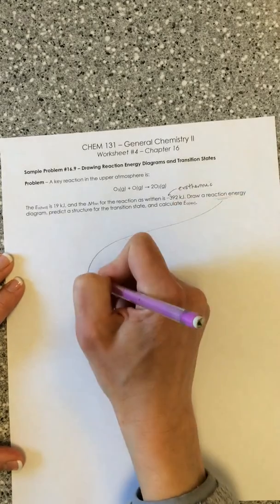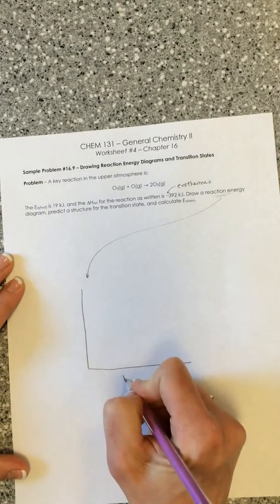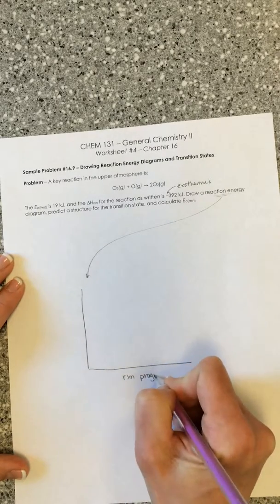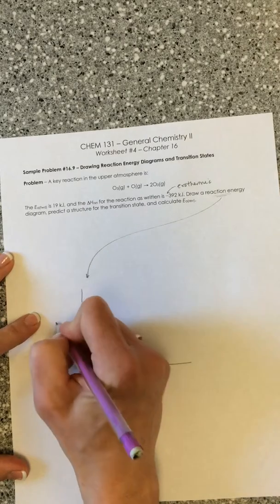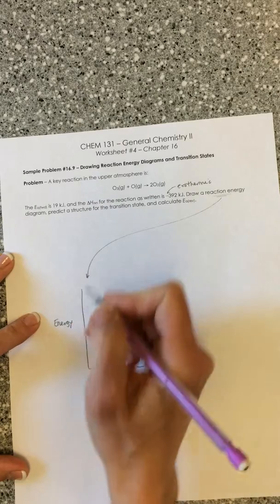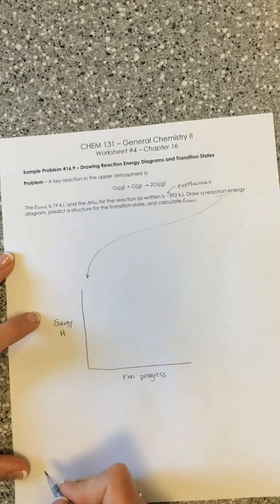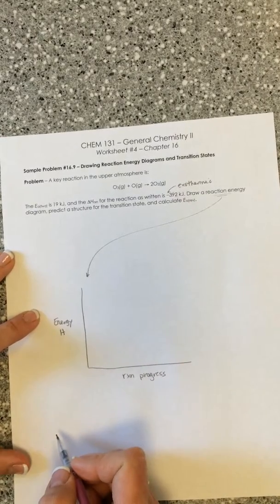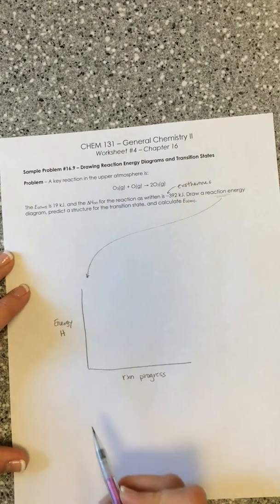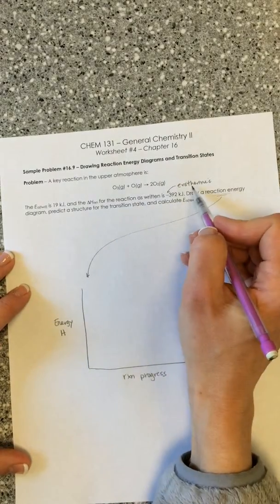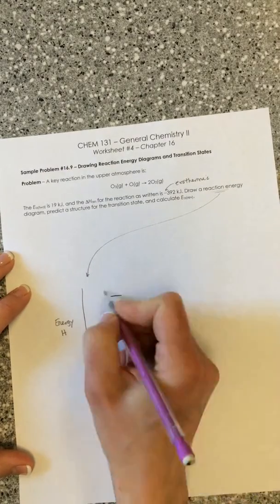When we're asked to draw a reaction energy diagram, what you need to draw is a plot that shows the reaction progress on the x-axis, and then we're going to have some unit of energy on the y-axis. In this case, they're telling us enthalpy. So we're going to have enthalpy values here. They tell us that the delta H of the reaction is minus 392 kilojoules. That reminds us again that in an exothermic reaction the products are going to be much lower in energy than the reactants.